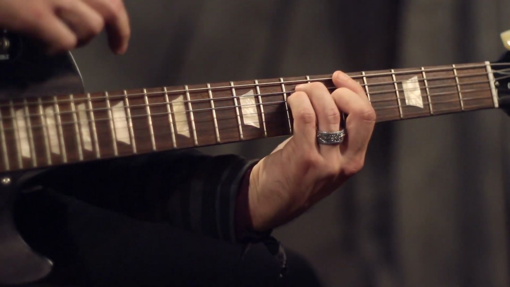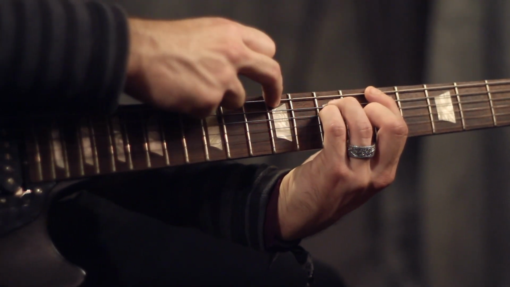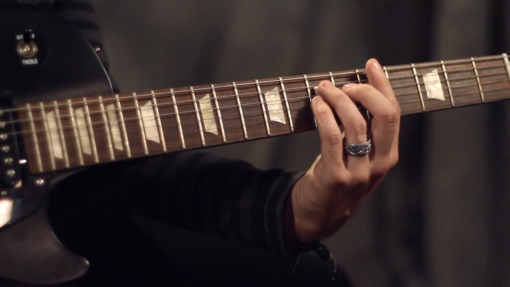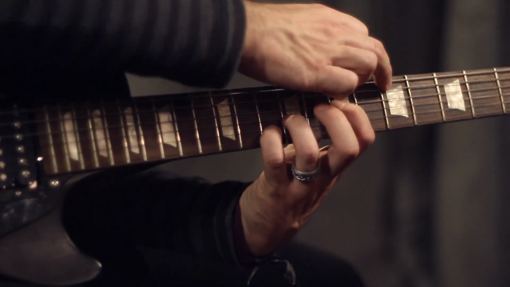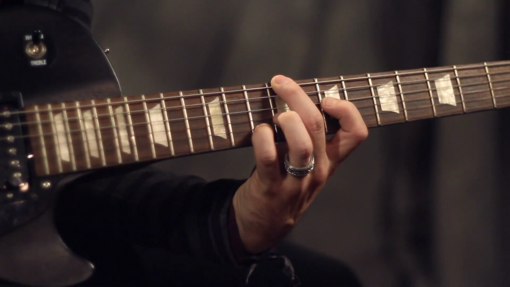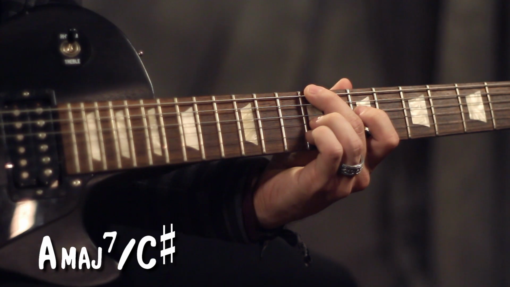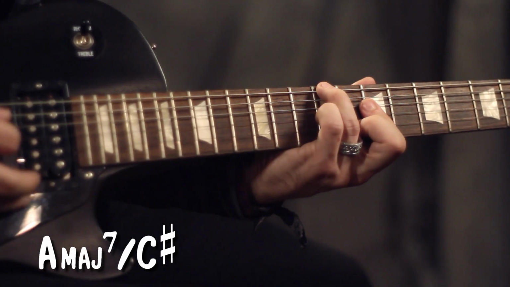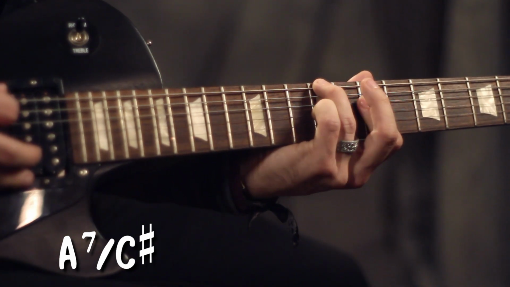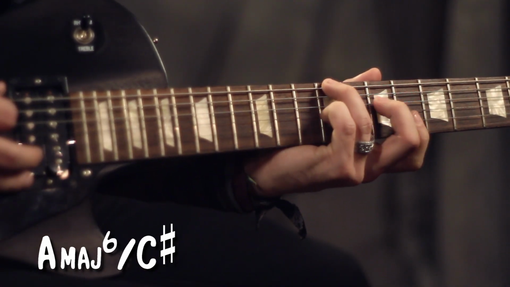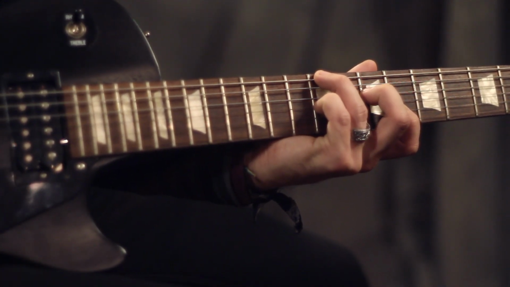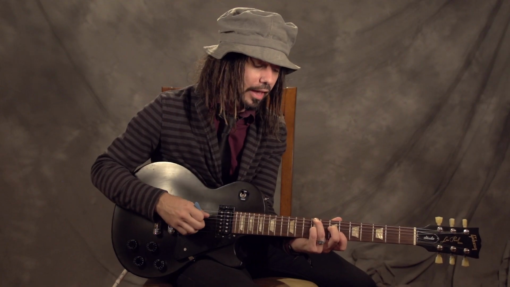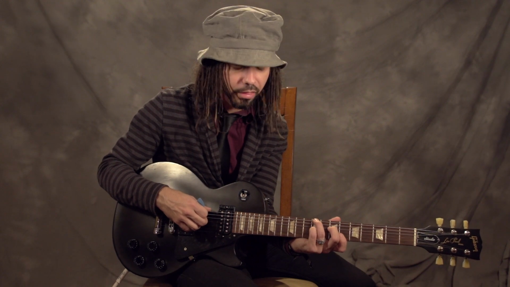So you have 1, 2, 3. We're going to put that note in the bass, and this power chord right here, we're going to put right here. So 1, 2, 3. This is A major with the third in the bass, A major 7 over 3, A dominant 7 over 3, A major 6 over 3, and A major flat 6 over 3, or C sharp. If you're calling it letters, the fraction will look like A over C sharp. If you're calling it numbers, it'll look like 1 over 3.